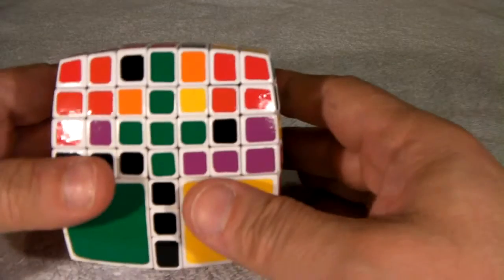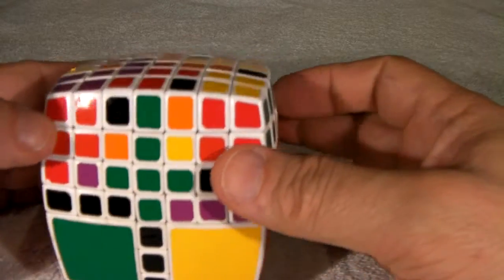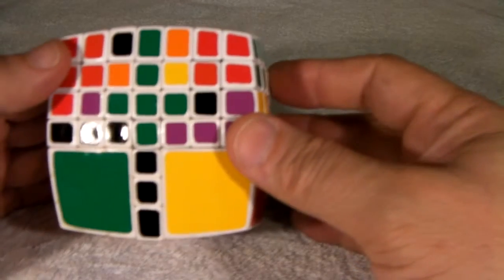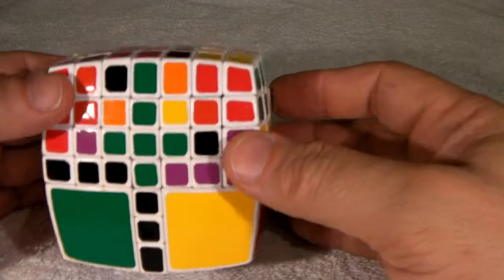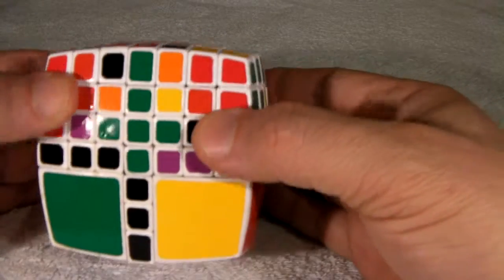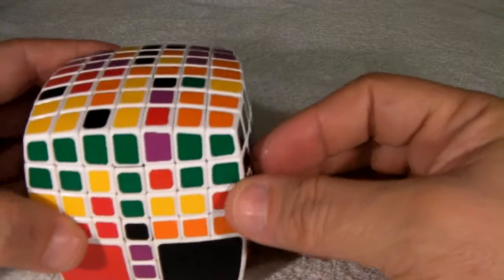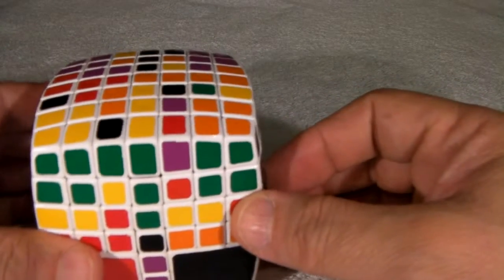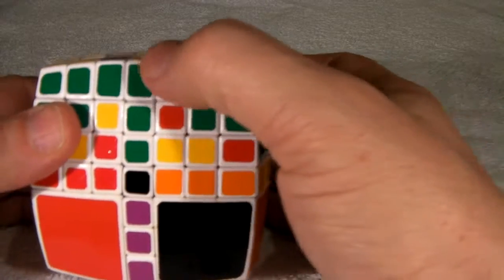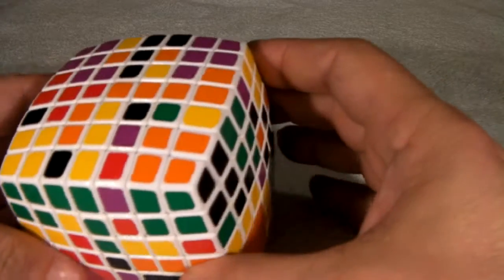Now, I picked this method up from Super Antonio Vivaldi. He was doing a 6x6 parity free solve, which I thought was really cool, and I adopted that technique to solve this one. So I can't take credit for it, I have to give it to him, as the man is a genius. I've learned so much from the man.